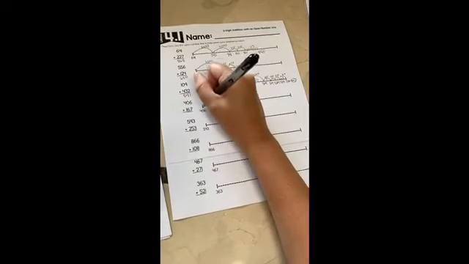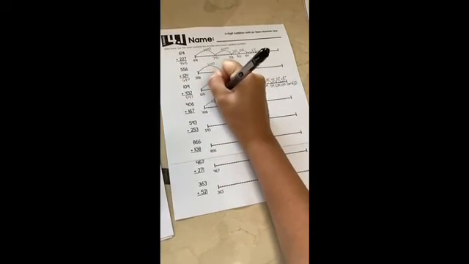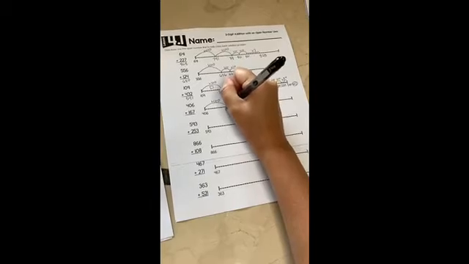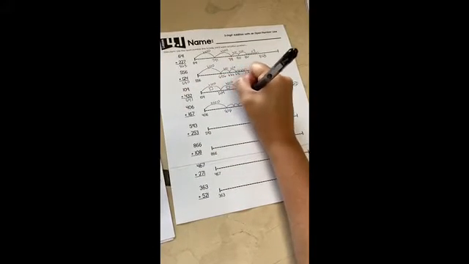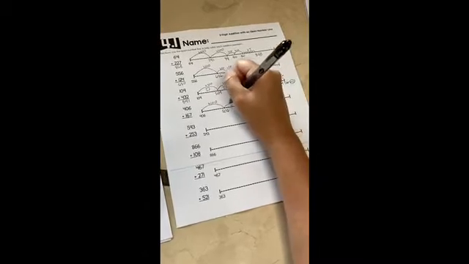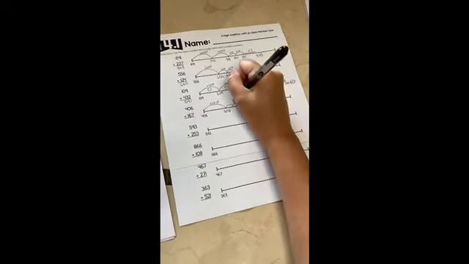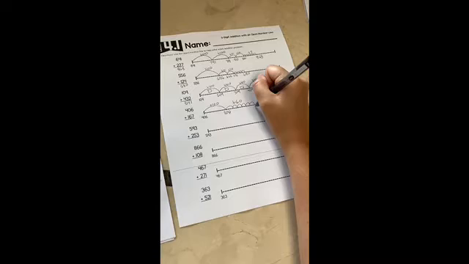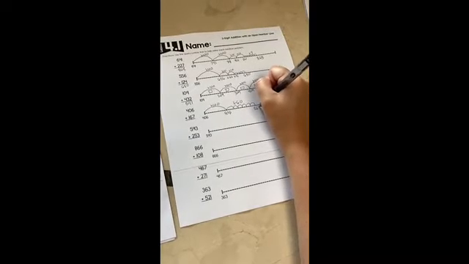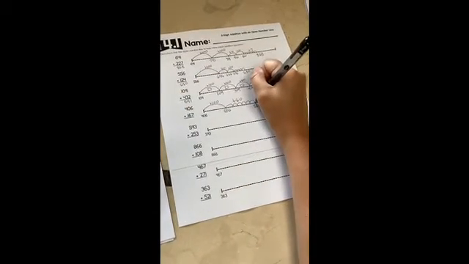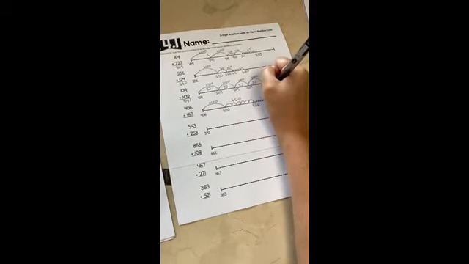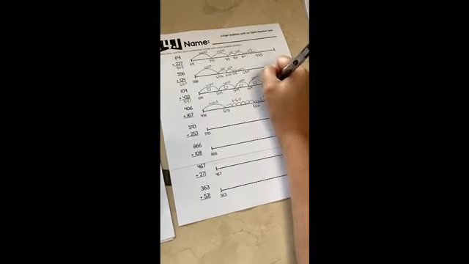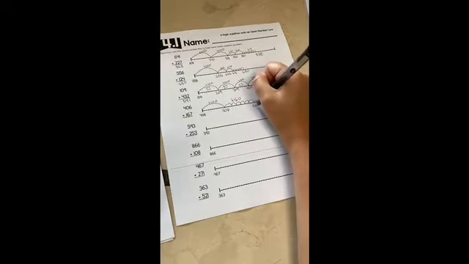So 406 plus 100 is 506. And then we're going to have 6. And you can either count them by 10s or you can do plus 60. So I can see that this is going to be 566 and 7 ones. 1, 2, 3, 4, 5, 6, 7.